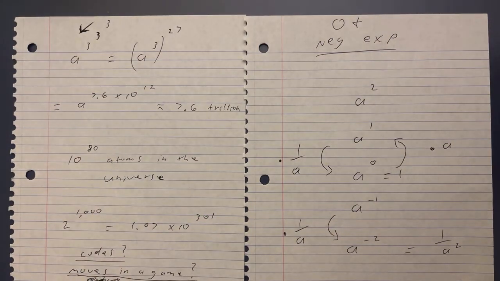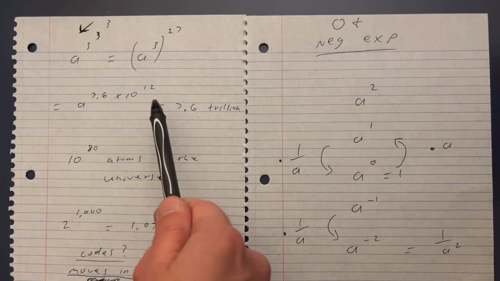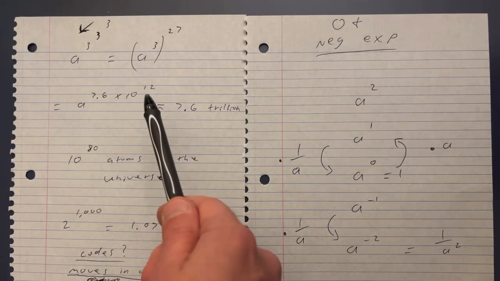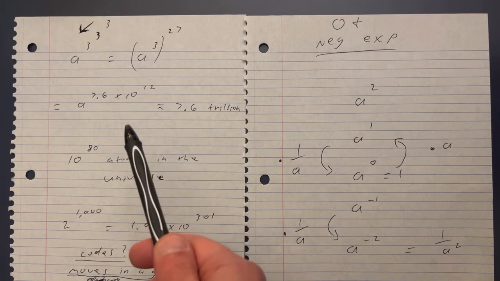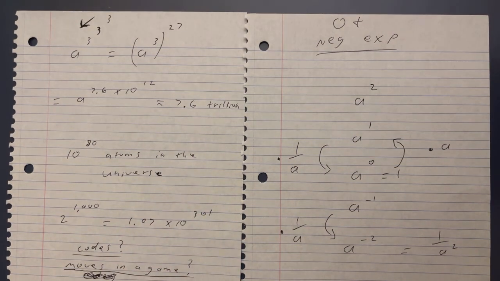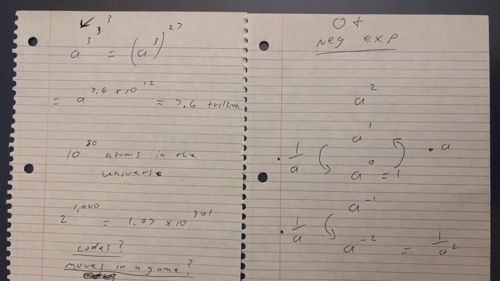I don't know when you would use this type of notation, because there's only about 10 to the 80th number of atoms in the known universe, according to our current understanding. So if you were to take 10 to the 7.6 trillionth power, divide that by 10 to the 80th power, you subtract your exponents, that's 7.6 trillion minus 80. You're still going to end up with about 7.6 trillion as an exponent. That would mean that you will need 7.6 trillion universes, the size of ours, to obtain that number of atoms.